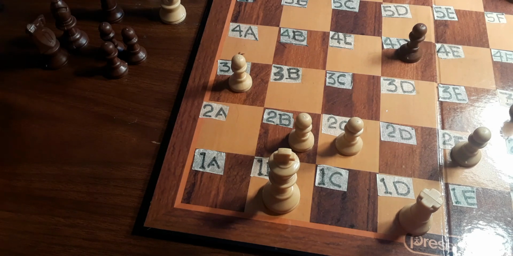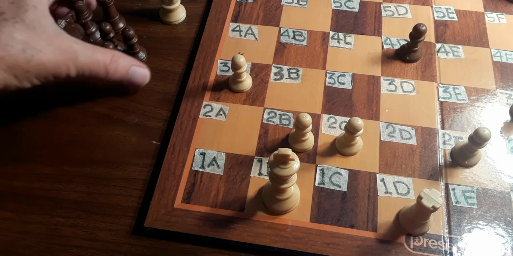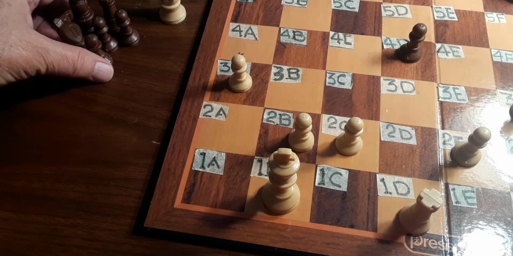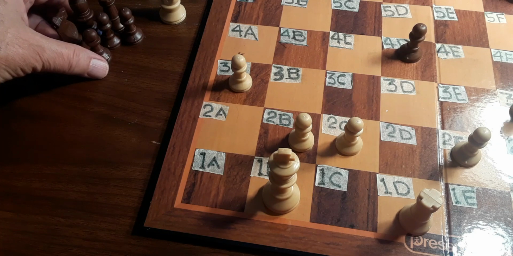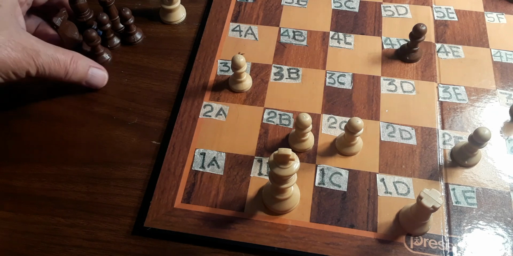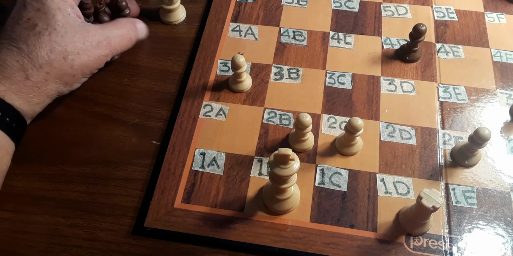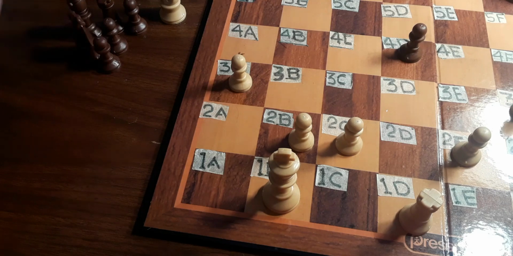And rooks are, after the queen, the most valuable pieces. So I'm ahead in position as well as in military assets. My pieces are my soldiers, my things are more numerous and more effective in the battlefield.